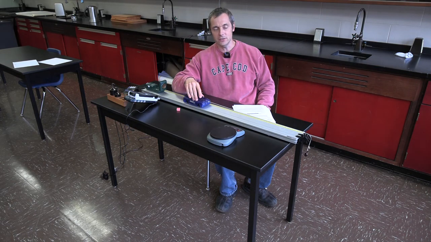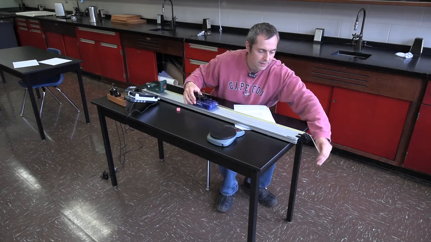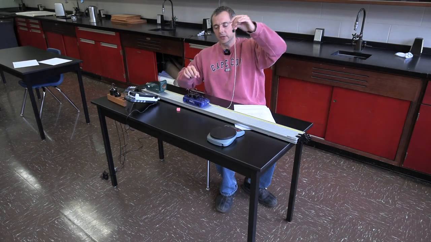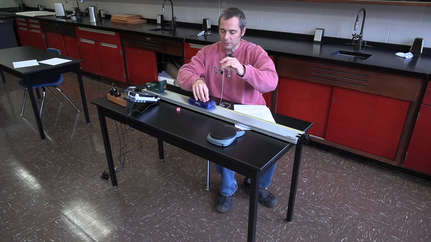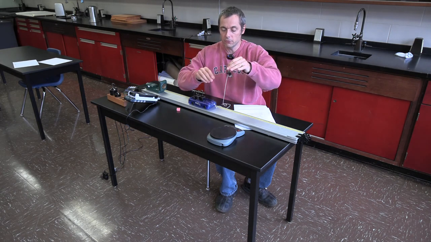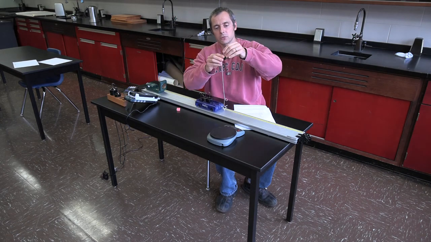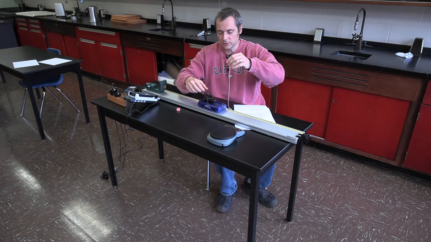So then I'll go like this, tick, tick, tick, tick. Motion detector determines the acceleration. And then for 30 grams, to keep the system constant, I'm going to take the 10 off the car and put it over the pulley and the system is still constant. 40 grams, I'll go like this and like that.